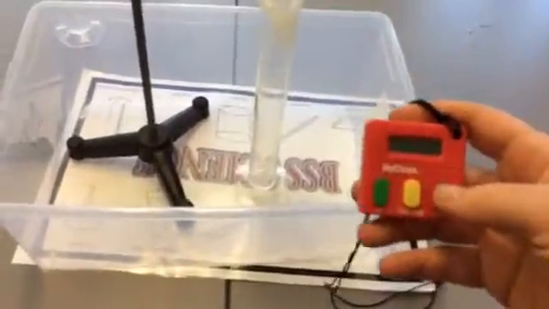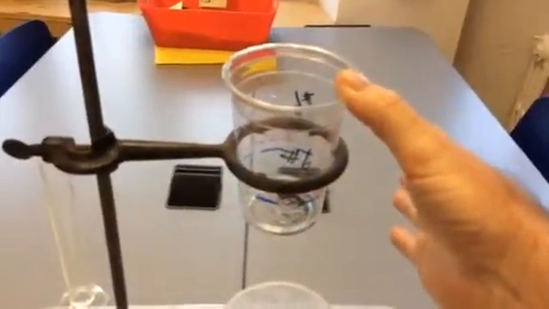But once you get going here, someone will start the timer. So our variables are going to be time and volume. So someone will say, ready, go. They'll start the timer right when the other person lets go with their finger and lets the oil begin to flow. And then someone's watching the graduated cylinder, and once the oil gets to 50 milliliters, they say stop, and you stop the time. And that's a trial.